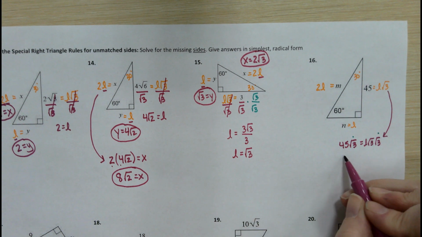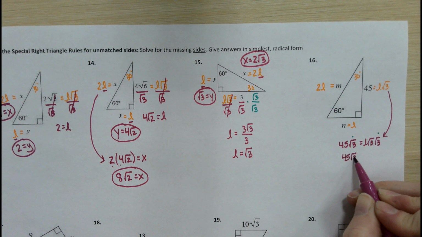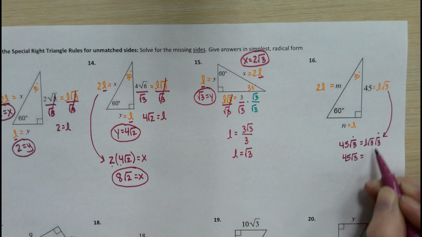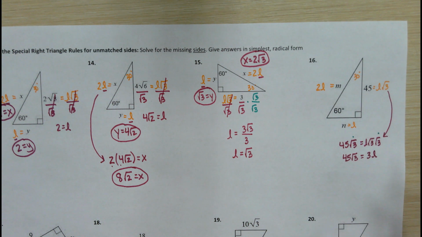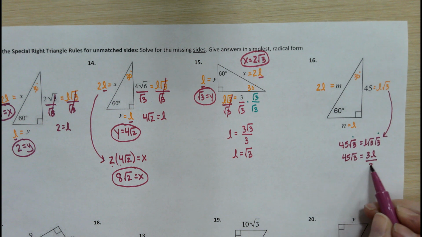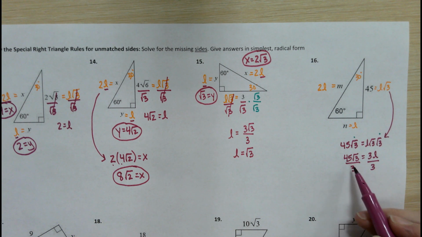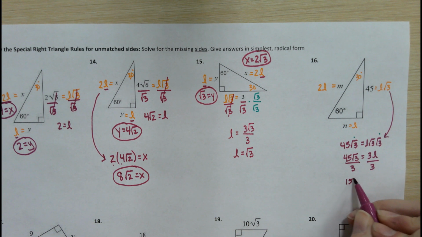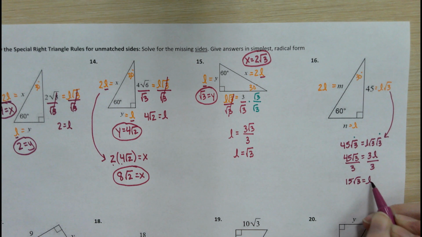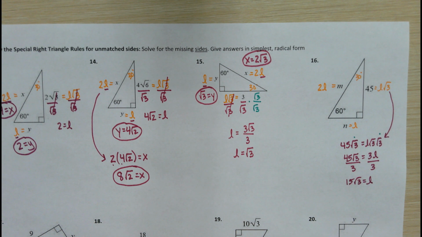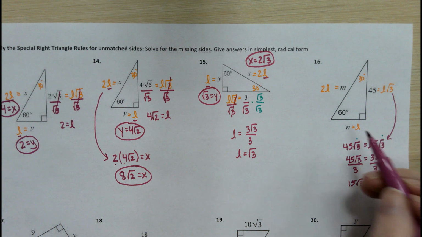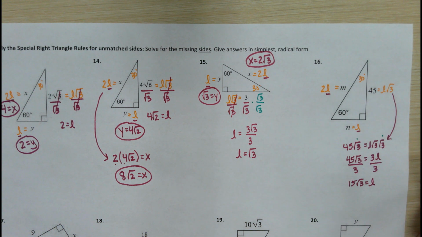What that does is it moves the radical over to the other side of the equation, and it creates a regular 3 on this side that we can then try to divide by instead of the root. 45 divided by 3 is 15. So our L turns out to be 15 root 3, and then we just use it like we always do. Plug it in for all of the L's.